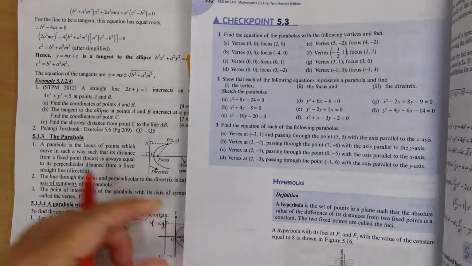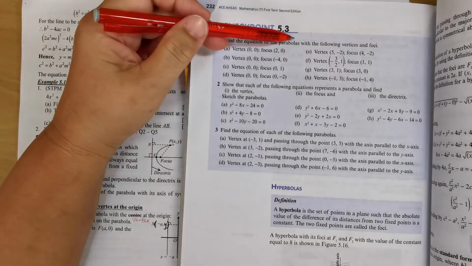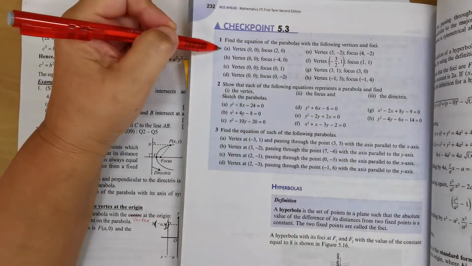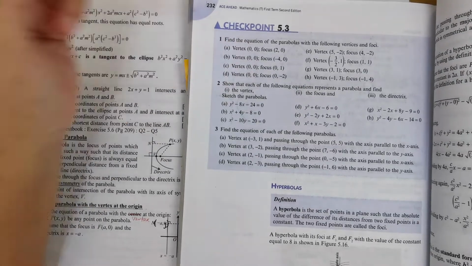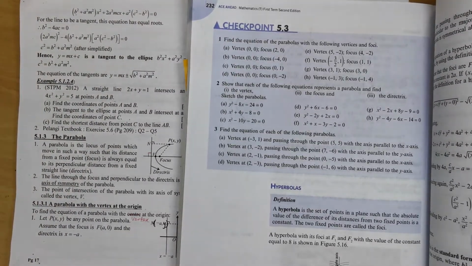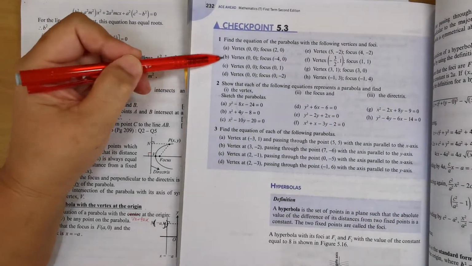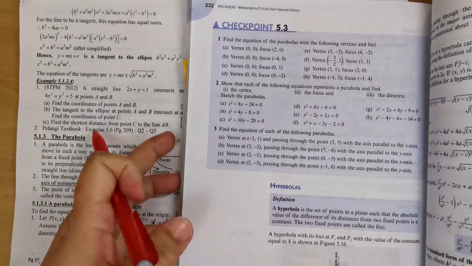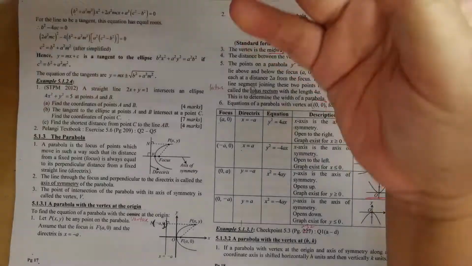Okay. So question 1 is like this. Find the equation of the parabola with the following vertices, A to D. These are all vertex at the origin. So I'm going to discuss A and C. B and D will be your homework. You mark down. B and D will be your homework. So you are given the vertex and focus, and how to find the equation.